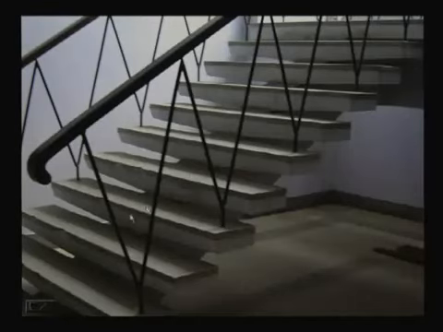Yes, there is a beam here, and over that all the steps are supported. So the first one which I showed is one kind. This is another kind of staircase, supported by the beam, and the steps over it are like cantilever beams again. So that way you can design.